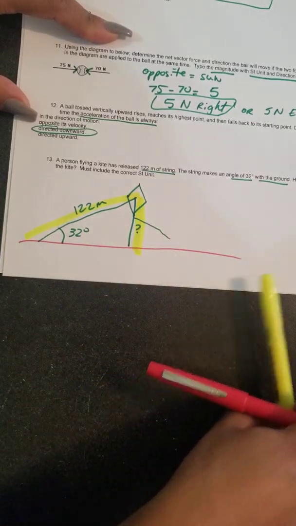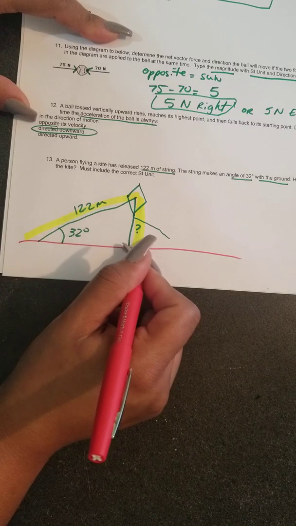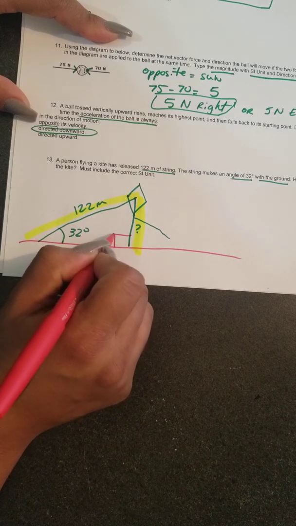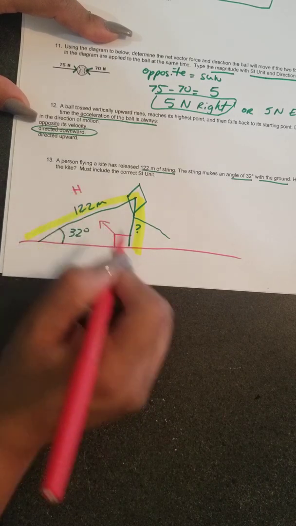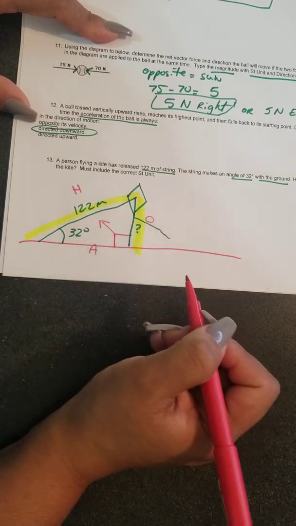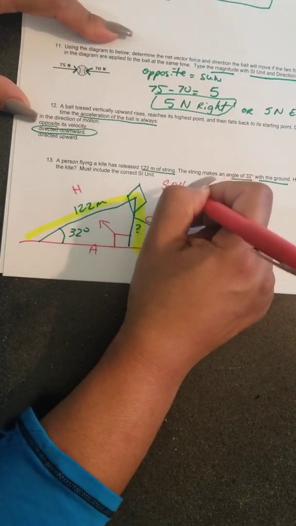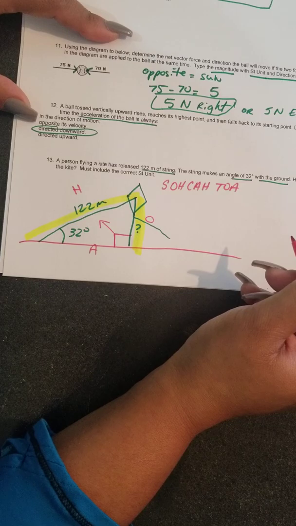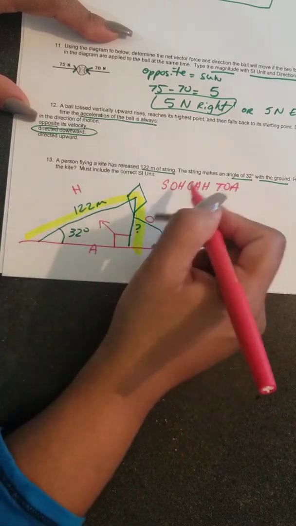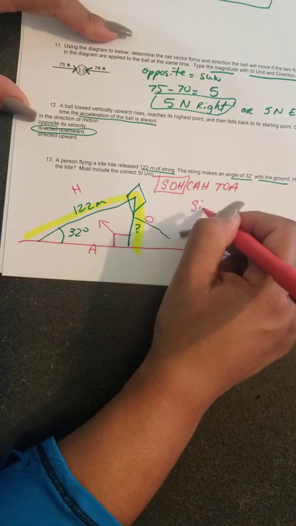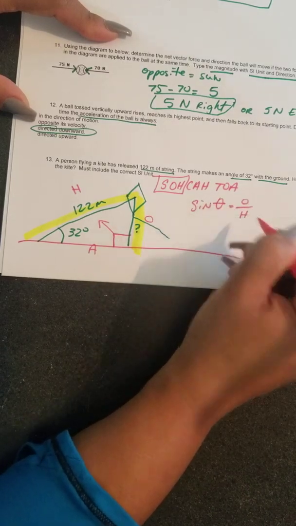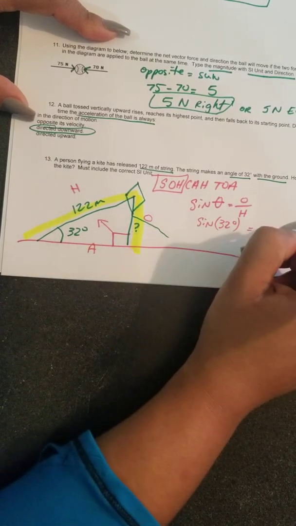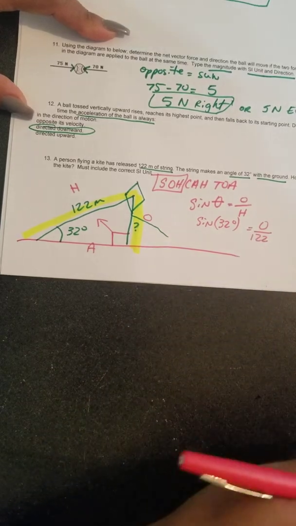All right, well, I look at it and I see that I've got this leg and this is my unknown leg. They did give me the theta, so I'm going to draw a right angle, 90 degrees, draw an arrow from it. This is my hypotenuse, my adjacent, my opposite. I'm going to write over here, SOHCAHTOA. Now I'm going to decide what equation to use. I'm going to use the equation with the H and the O, which is my sine. The sine of theta equals O over H, or the sine of 32 degrees equals O, which is the opposite, over 122.